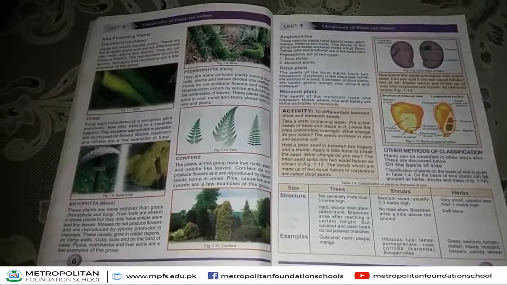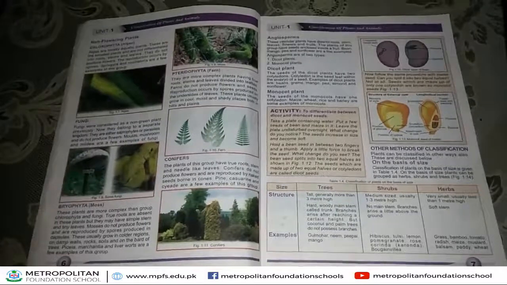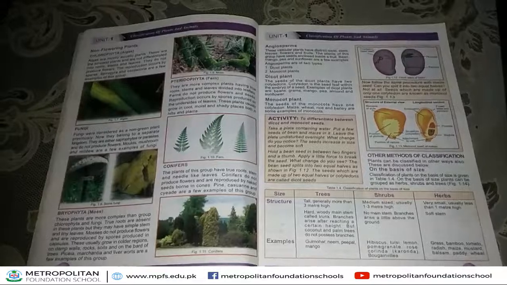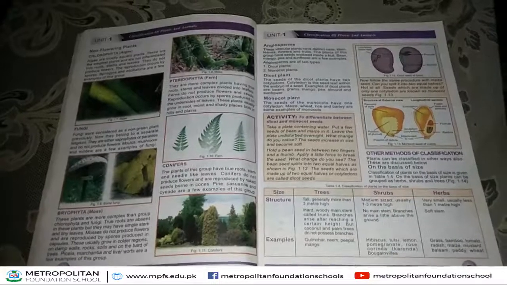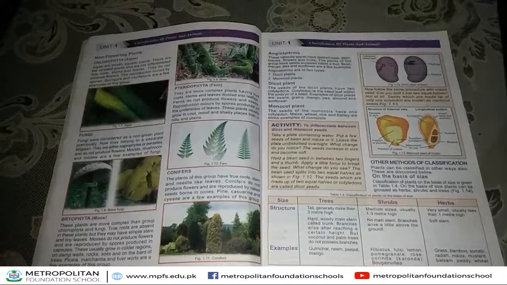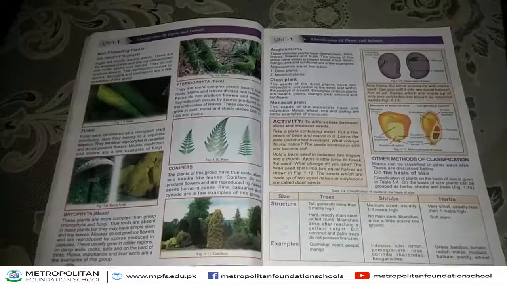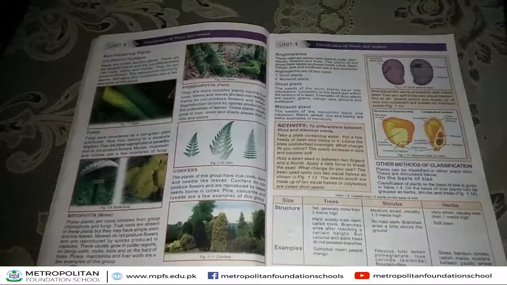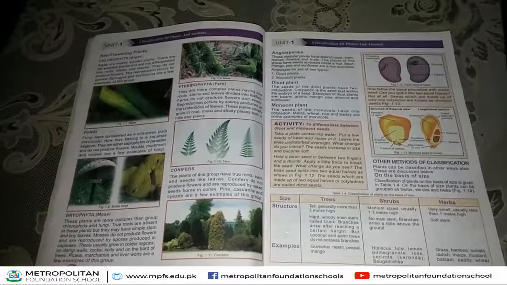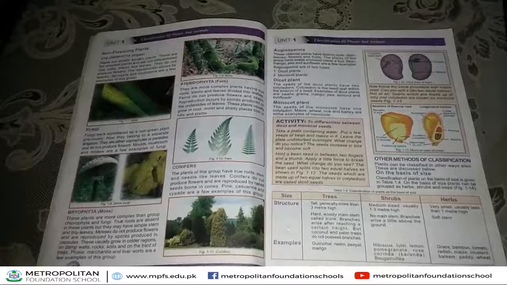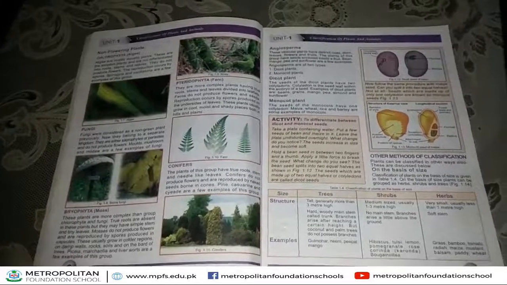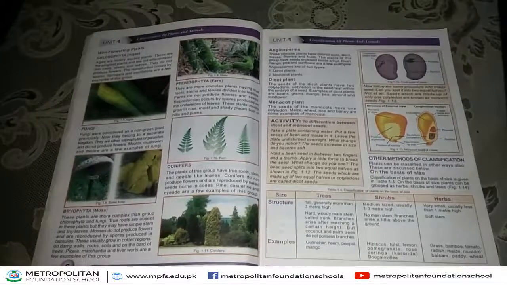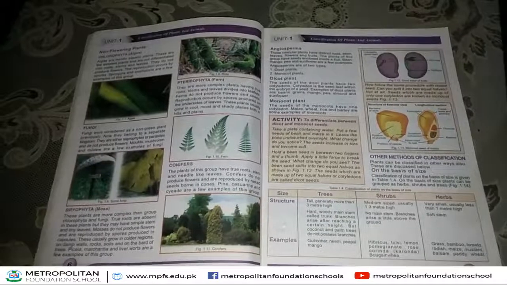What are parasites? Parasites are those organisms which obtain their food from their host and cause some disease and harm on their host. They are called parasites. For example, mosquito causes malaria in human beings. That's why they are called parasites.